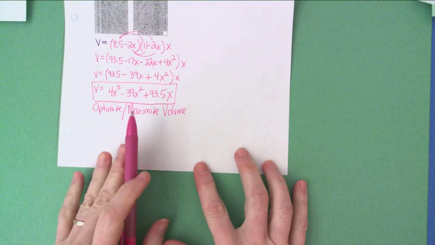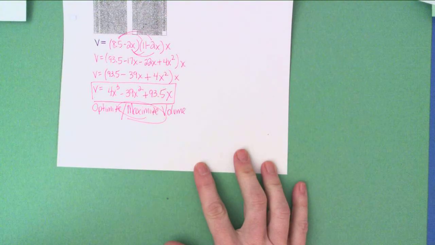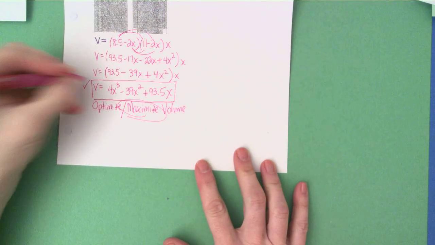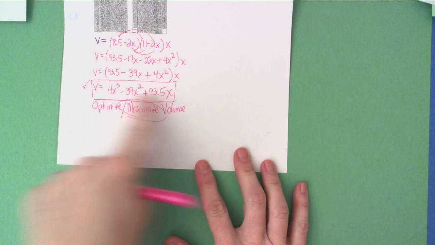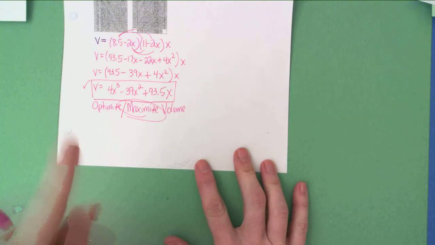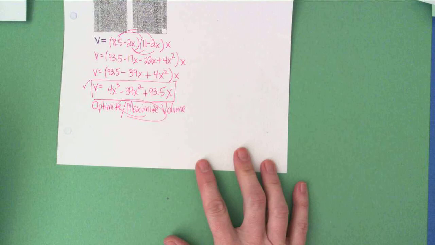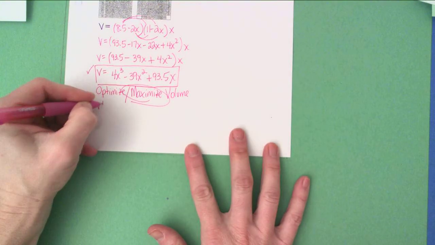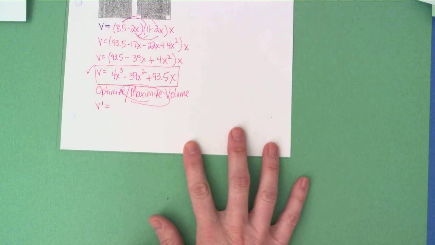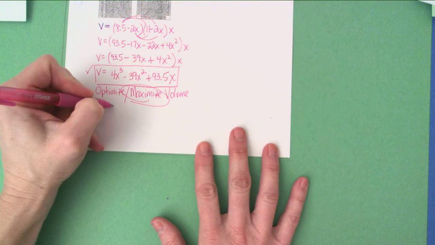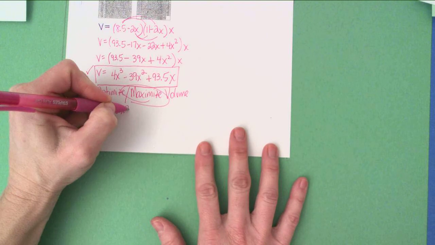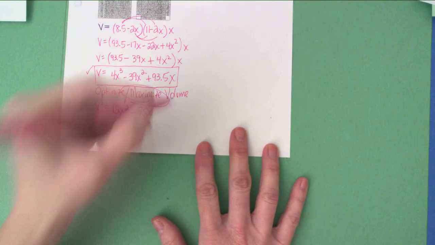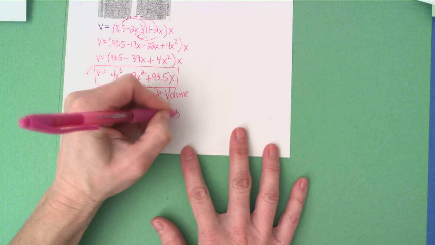So interestingly enough, we've just been studying how to find maxes and mins of graphs that we have equations for. So I'm basically just going to take this volume equation and take it through the steps we've been doing to find the maximum volume. I'm going to start that by finding the derivative and setting it equal to 0. So V prime will equal the derivative, which would be 12x squared minus 78x plus 93.5.